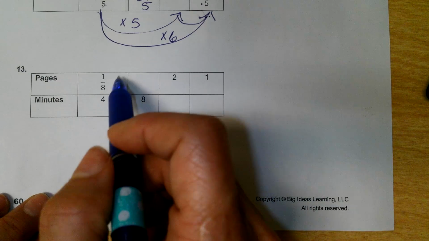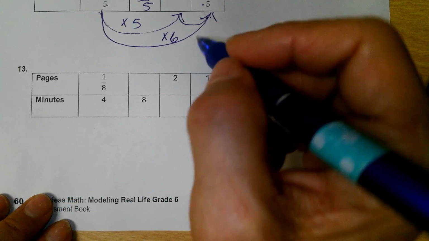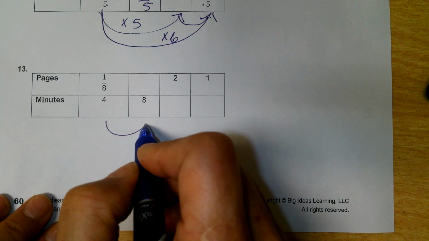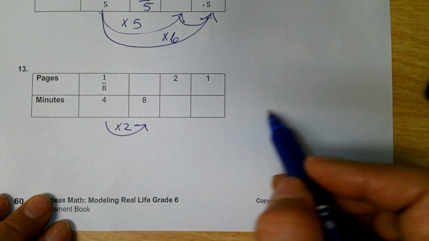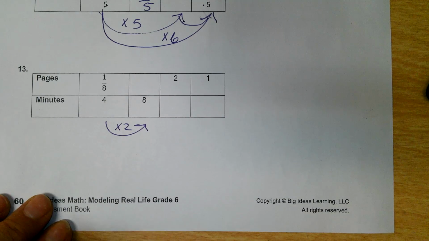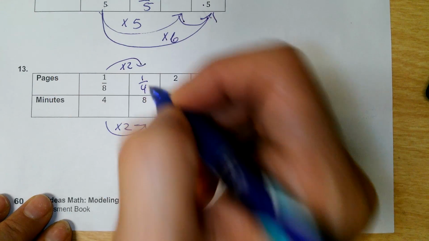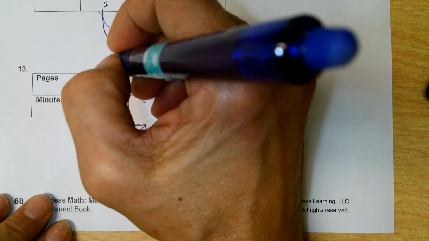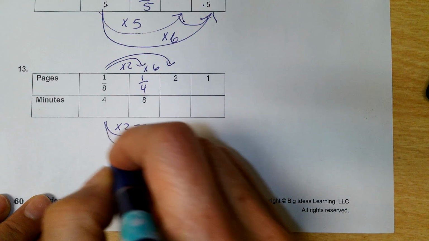Last one, you have 1/8 to 4. So if you think about it this way, where would I start? I can do 4 times 2 is 8. So you can start anywhere on the board. You can use the whole ratio table to solve. You don't have to start here. You can always go back to your original 1. So if I multiply this by 2, I get 2/8, which is equivalent to 1/4. Now I can do 1/8 times 6 is 2. So 4 times 6.